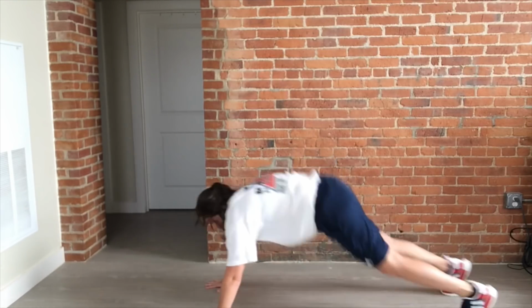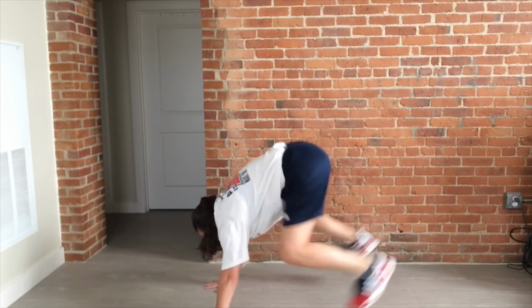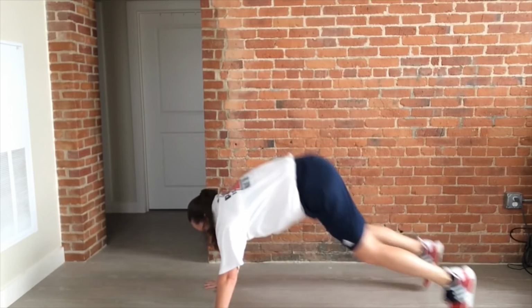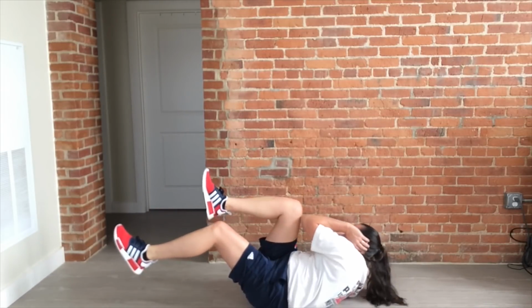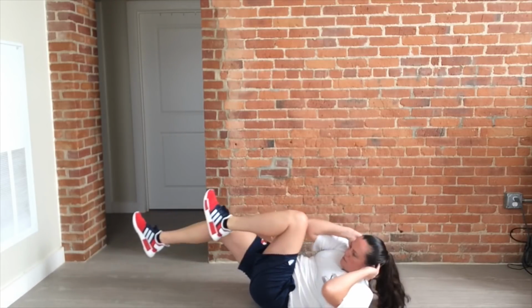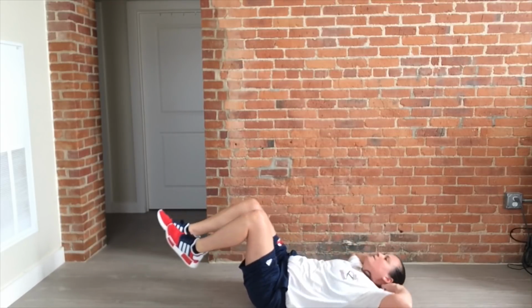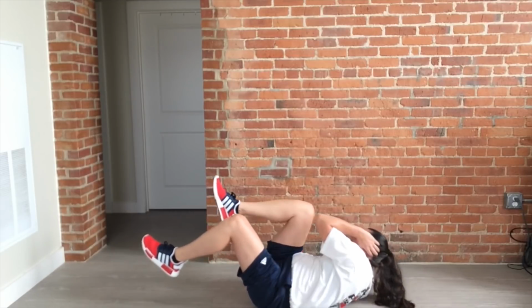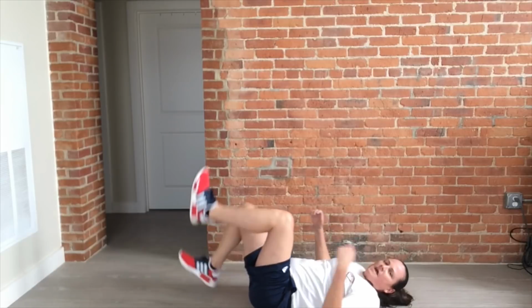1, 2, 3, 4, 5, 6, 7, 8, 9, 10, 11, 12, 13, 14, 15, 16, 17, 18, 19. 10 elbow to knee. 1, 2, 3, 4, 5, 6, 7, 8, 9, 10. 10 half jacks. Nice.